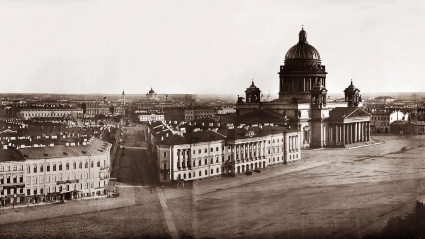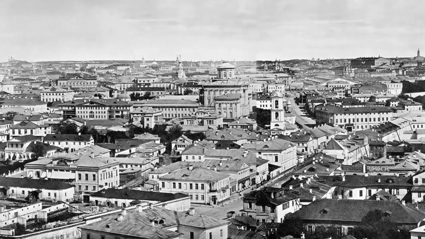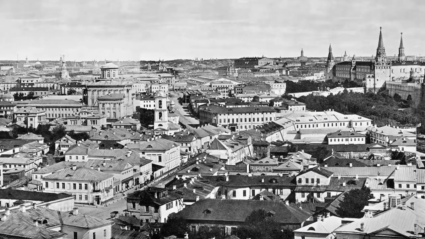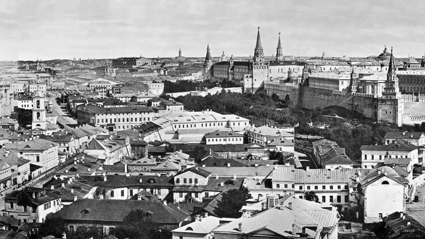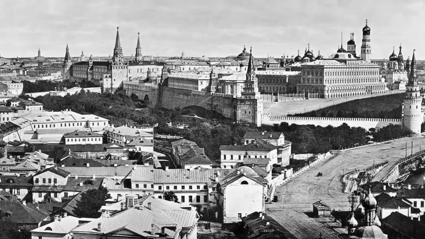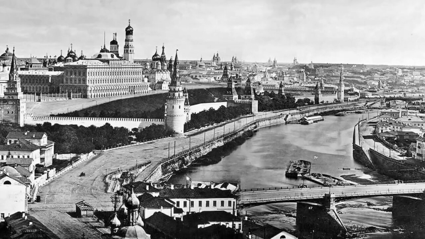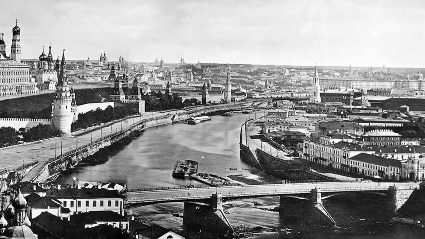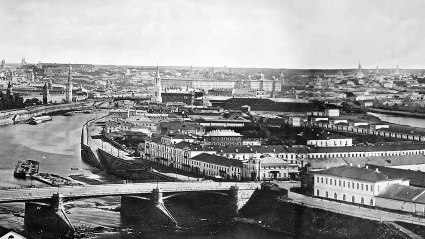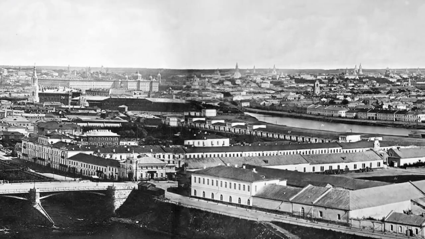When looking at 1860s Russia, there is an immediate contrast between the lack of population and the sheer size of these cities. Even in the 19th century, both Moscow and St. Petersburg are enormous. The infrastructure found in the photographs could hold a population well into the millions.